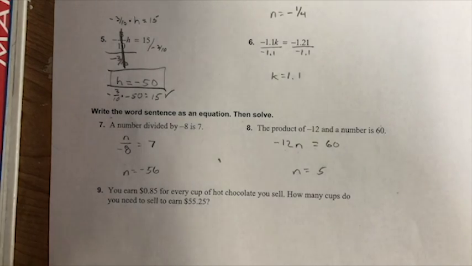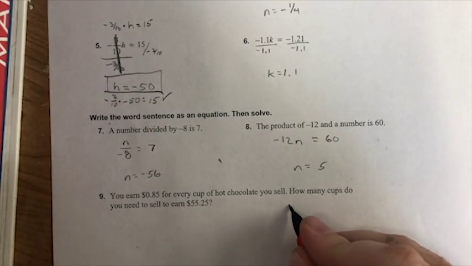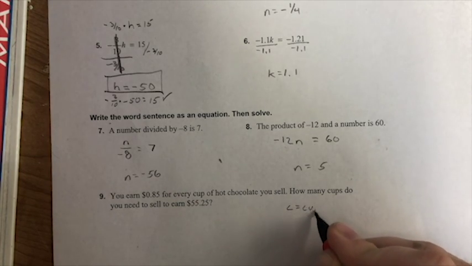All right, number 9. It says you earn 85 cents for every cup of hot chocolate you sell. How many cups do you need to sell to earn $55.25? So this one is different. It doesn't follow your normal word sentences, but think this through. You earn 85 cents for every cup of hot chocolate. So let's make a variable. Our question is asking how many cups do I need to sell? So we're going to say that C represents cups.